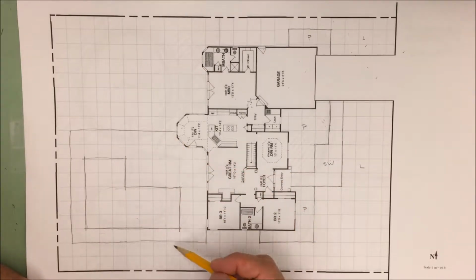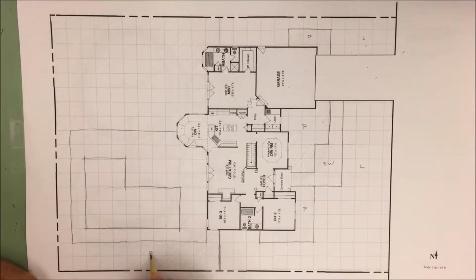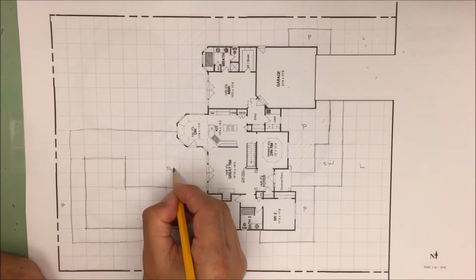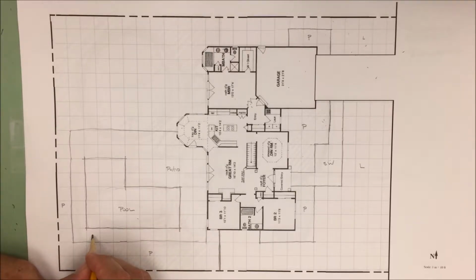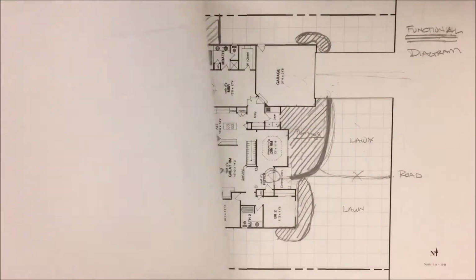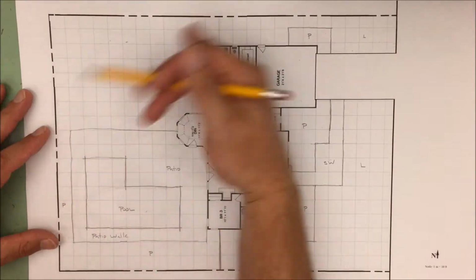And planting area here, we could put up a fence. Planting, patio, pool, patio, walk here. And if you remember, we have a big lawn in this area here.